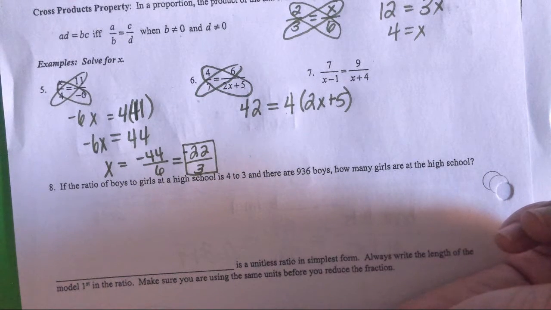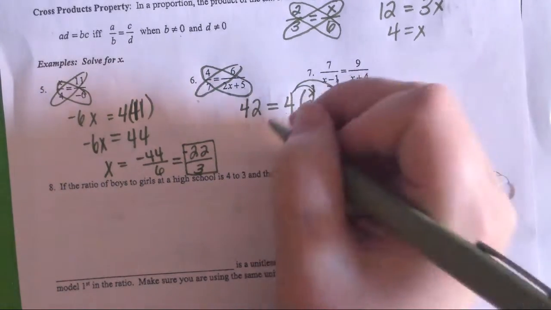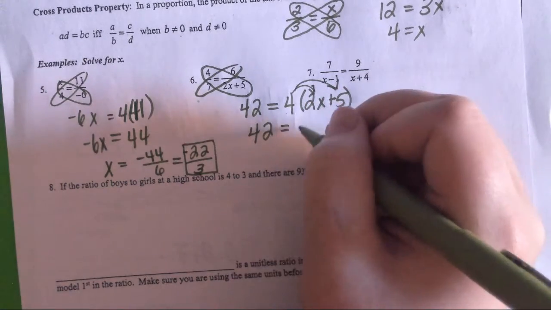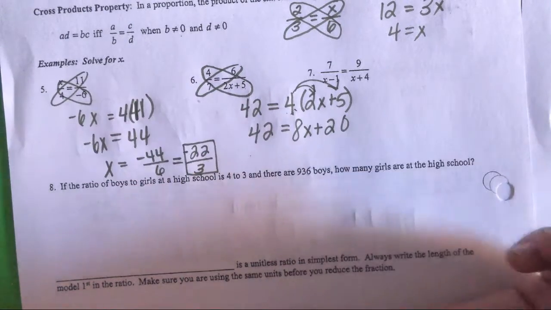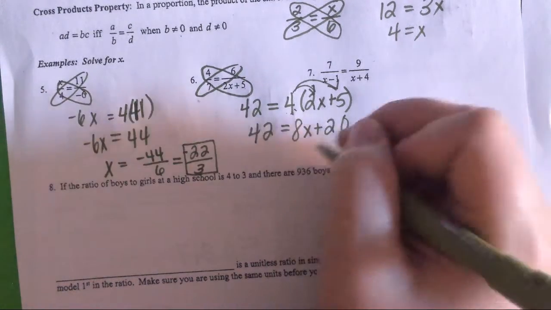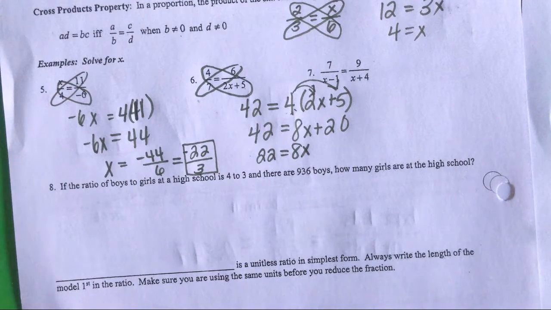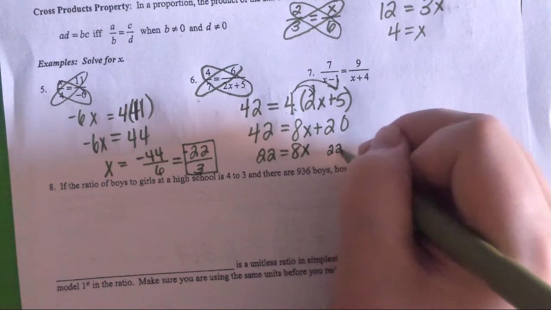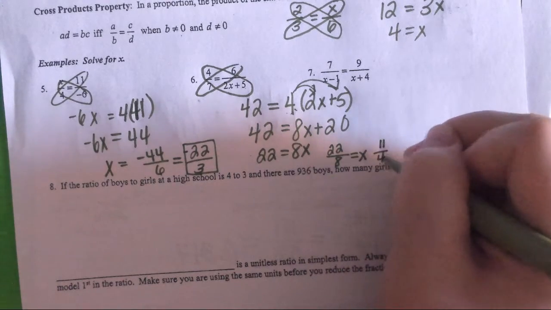So they started making it a little harder. Now I'm going to have to actually solve and distribute, and it's becoming more of an algebra issue for me. So 4 times 2 is 8, 4 times 5 is 20. If I subtract 20 from both sides, I would have 22 equals 8x. I would write that, but I wrote too big today. When I divide both sides by 8, I have 22 over 8 equals x. But that's not as simple as I can go. So I need to reduce that to 11 over 4.